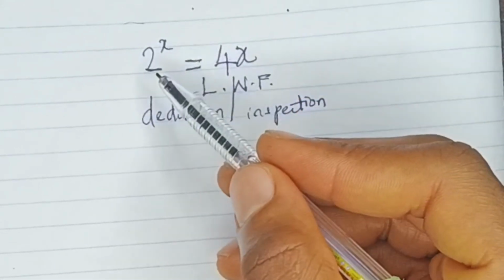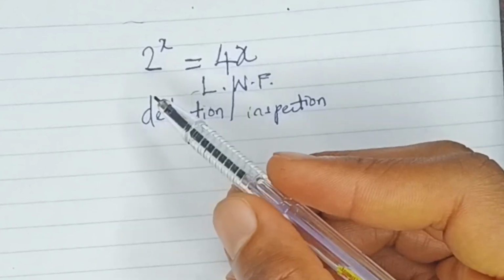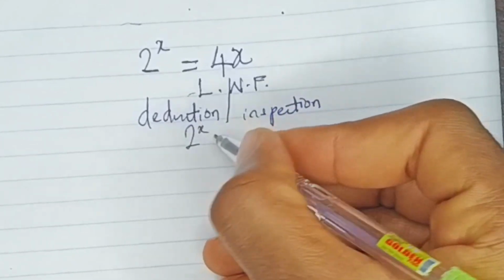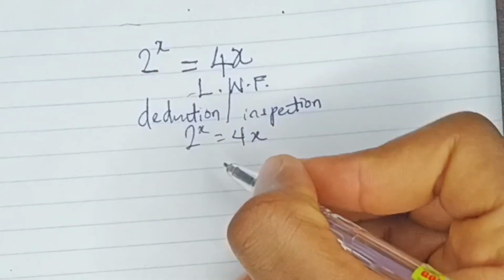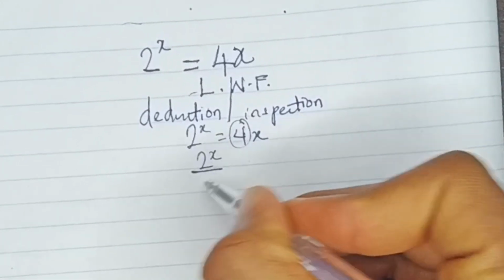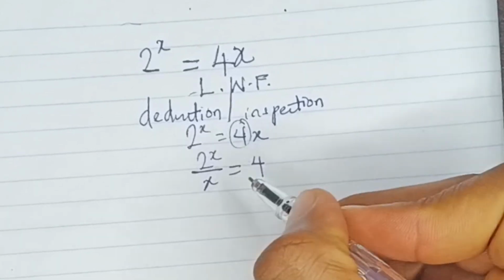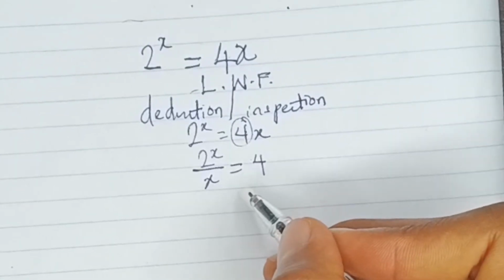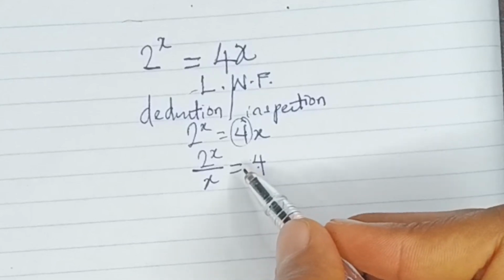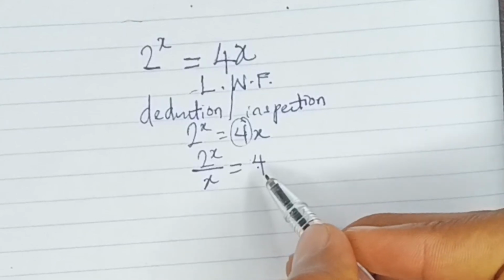We can solve this the way we solve it in algebra, but it's a true assumption basically. So we can say that 2 raised power x is equal to 4x. If I divide both sides, isolating the 4, I have that 2 raised power x over x is equal to 4. Now, this is where the assumption comes in. Let me assume that 4 is in the ratio of 2 perfect squares.